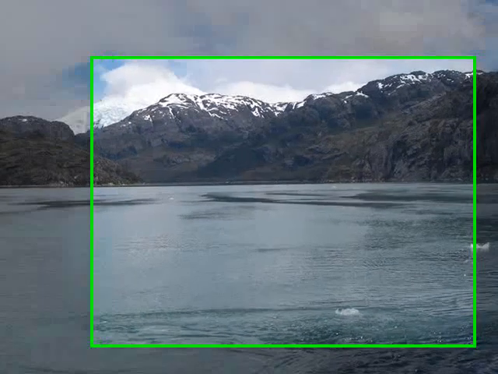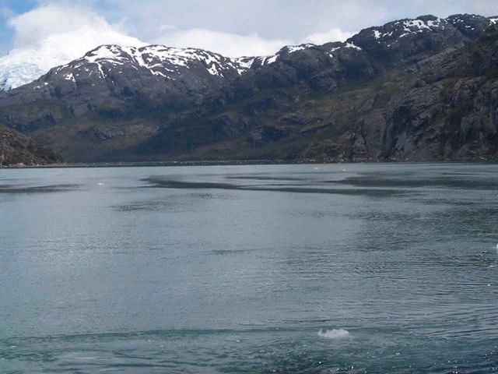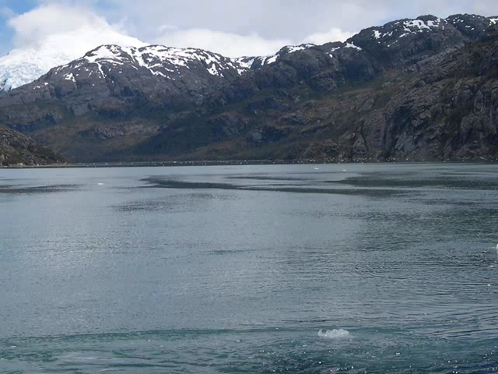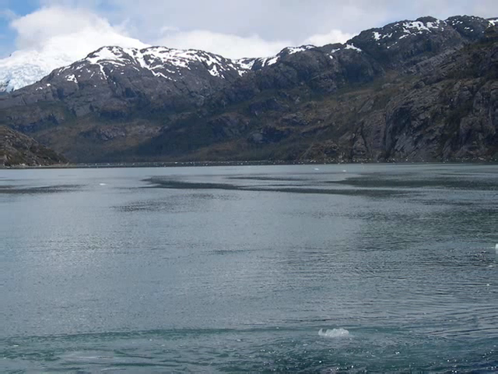And also, in addition to the simple beauty of these fronts, they have tremendous ecological implications, because they tend to accumulate organic material. And in this case, I think I've mentioned this before, we could see small shrimp, euphausiids, right there at the surface.